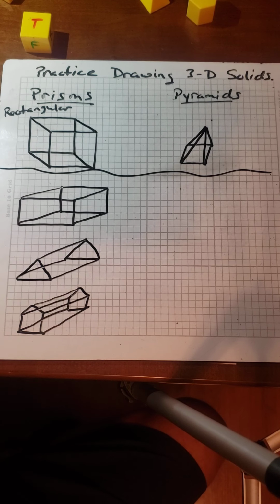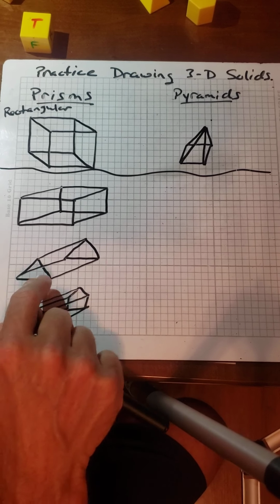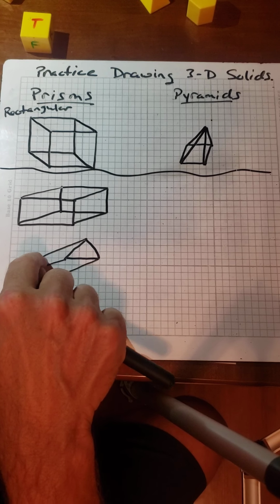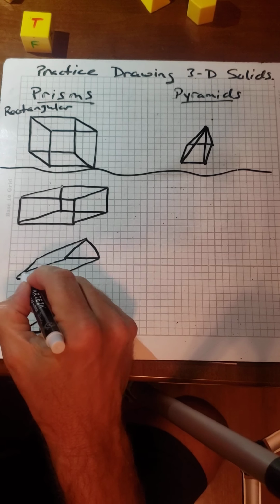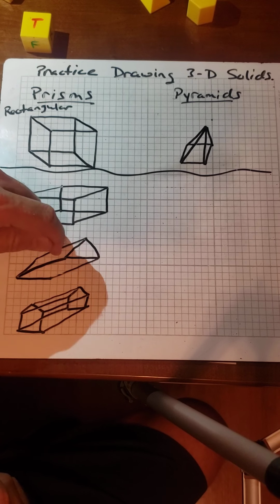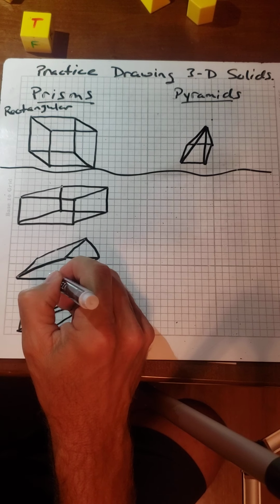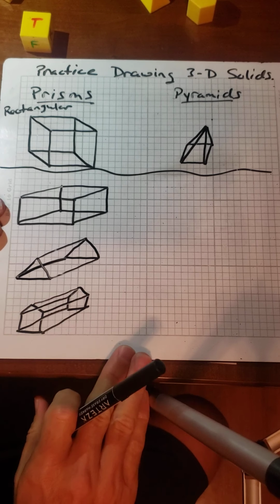If you don't want them to be clear, what you can do is you can actually just erase some of the lines. So maybe I erase this line right here. Okay. And now it looks like I'm looking kind of down on top of it, and I can see the front side and then the two sides. It doesn't really matter. I don't care that much about that. If you want to leave the line in there, that's fine too. Doesn't matter to me.